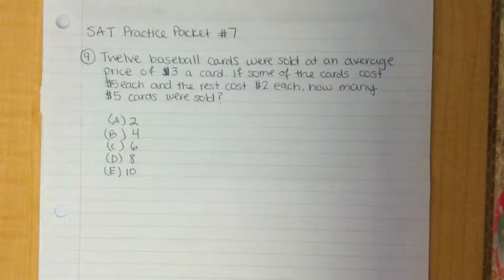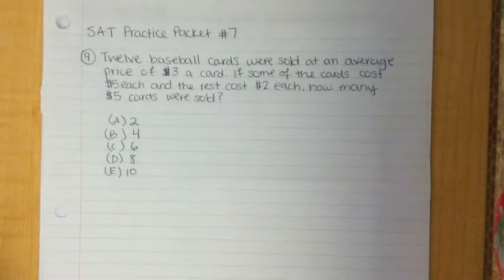This is SAT practice packet number 7, problem number 9. 12 baseball cards were sold at an average price of $3 a card. If some of the cards cost $5 each and the rest cost $2 each, how many $5 cards were sold?